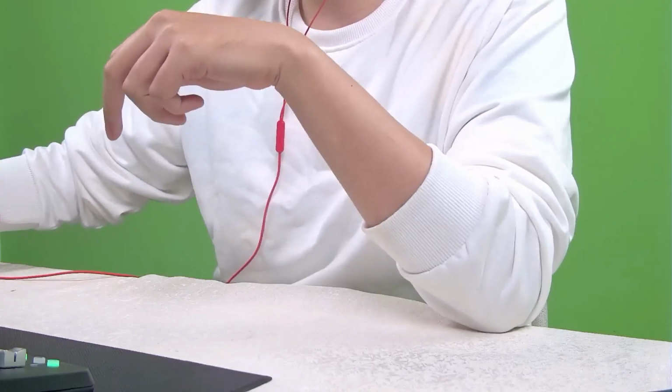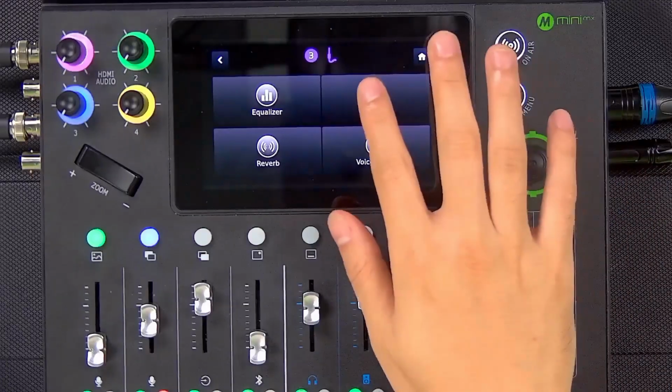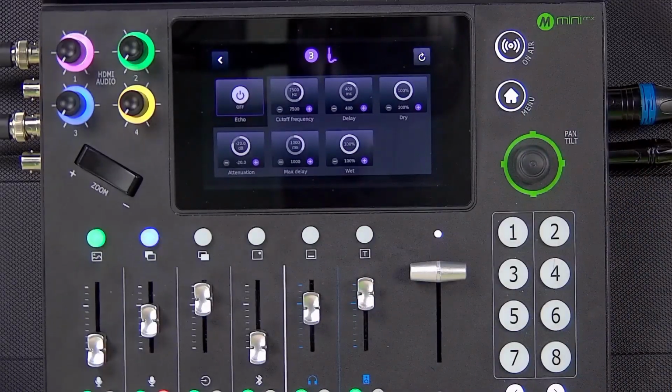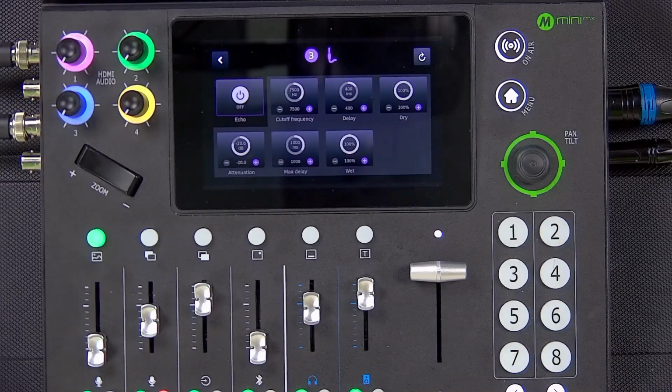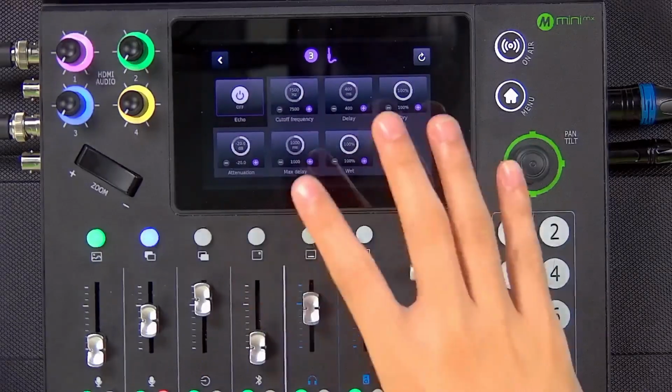Okay, let's go to the echo setting. So here's what I'm going to do. I'm going to play a clip of Adele's "Someone Like You" to help you experience how the echo effect works on Minimix SDI.